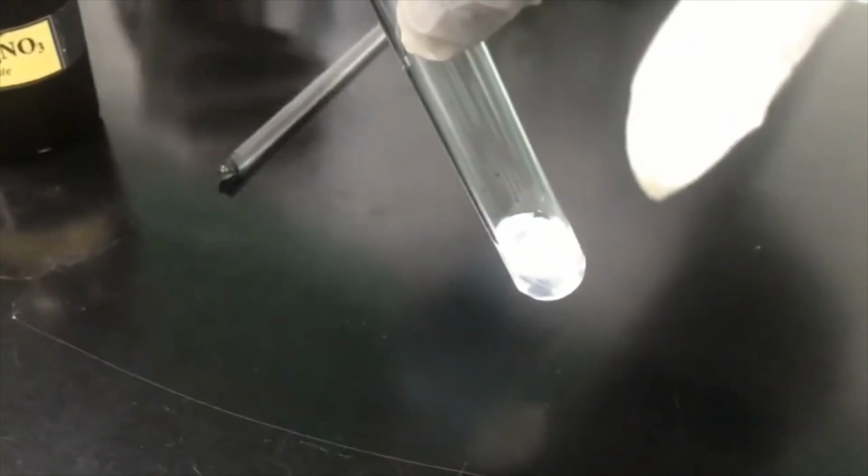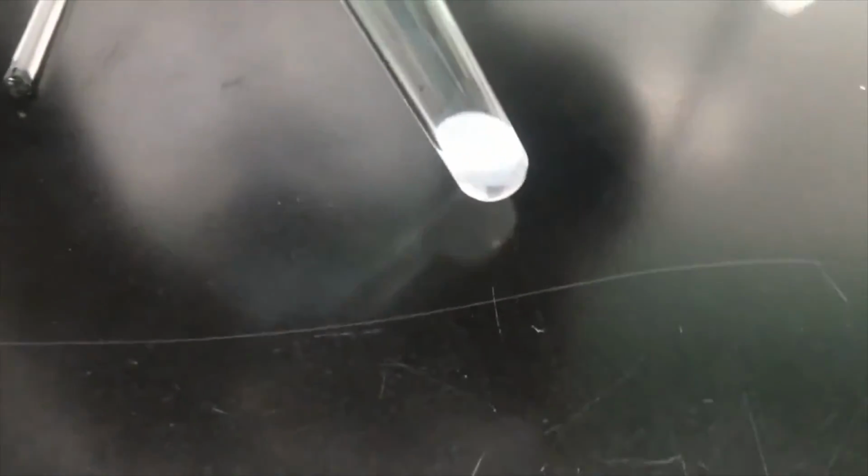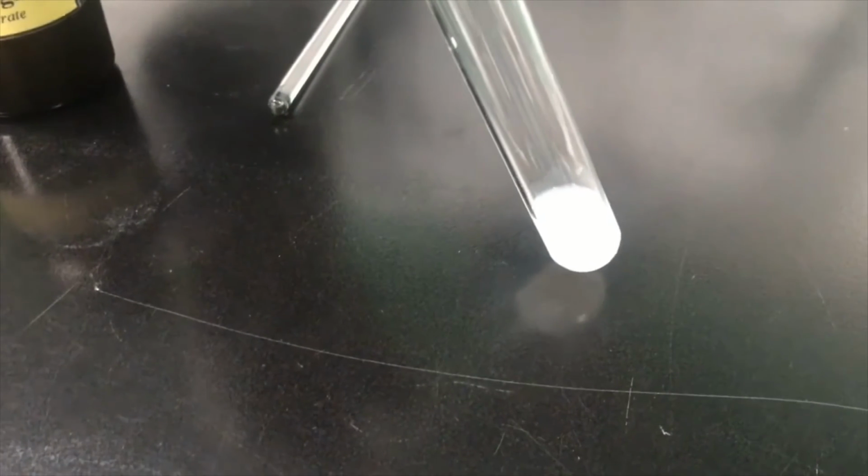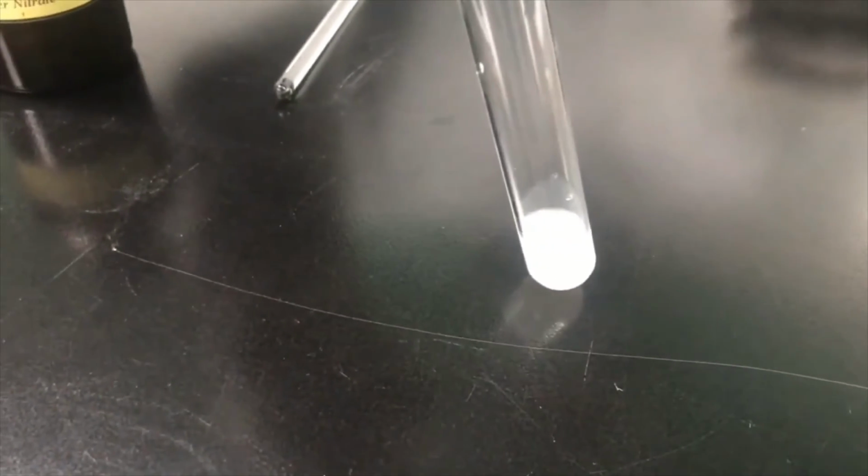You can see it's producing a white color, a cloudy precipitate. Since the reaction is producing a precipitate, we call it a precipitation reaction. Even though the solution looks milky, if we leave it for a long time, of course all the white solid will come to the bottom. It will clearly indicate the formation of solid particles.